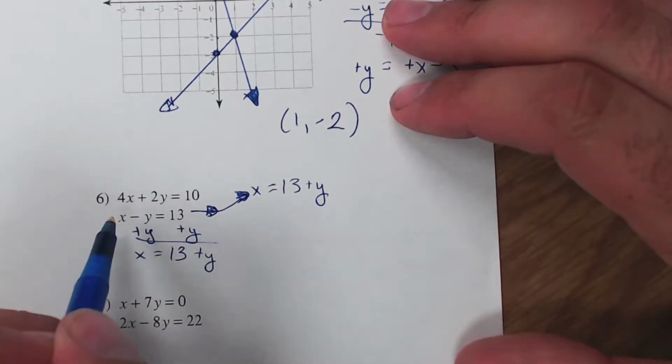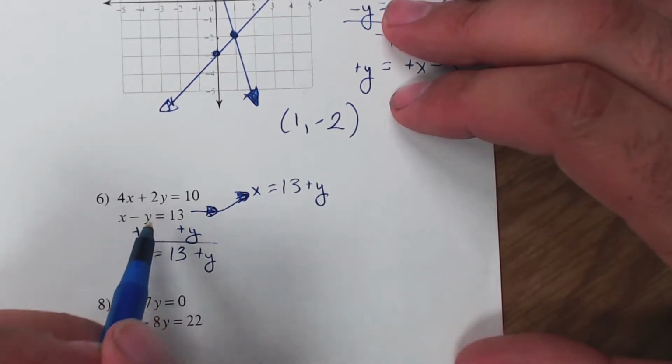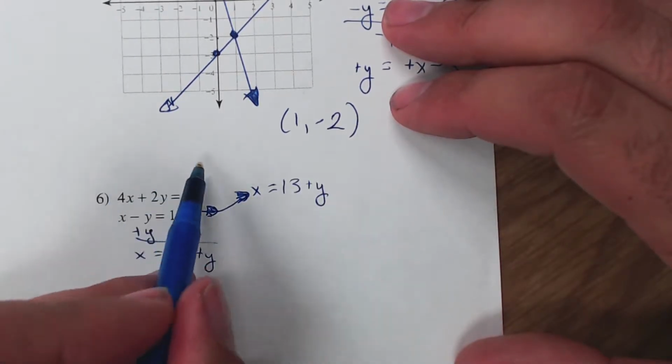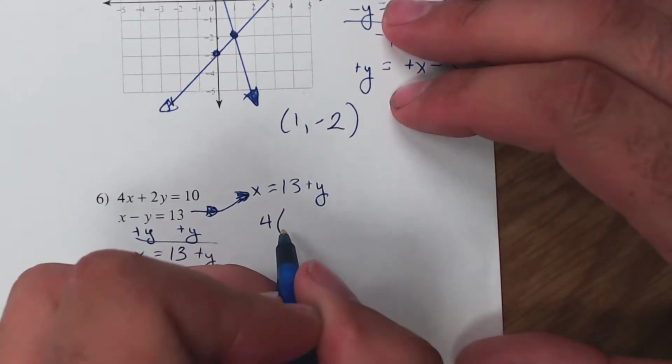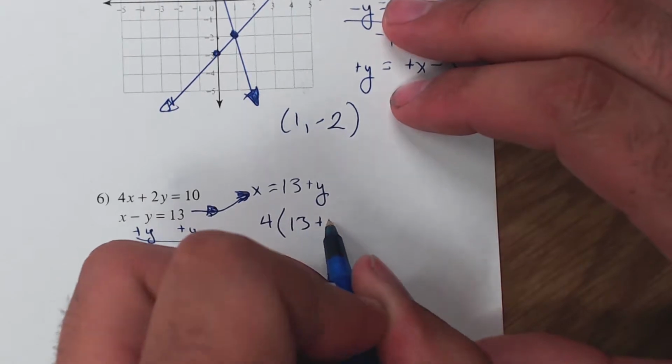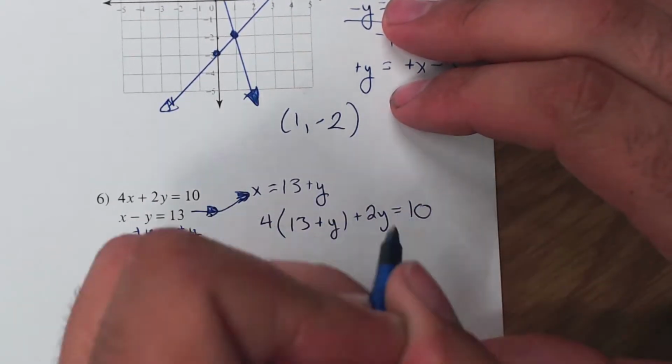That one was more complicated. That's why I wanted to solve my bottom equation, because it was simpler. It was just a 1 in front of both my x's and y's. So I'm going to substitute that into my harder equation. So that's 4, always use parentheses, 13 plus y, plus 2y equals 10.